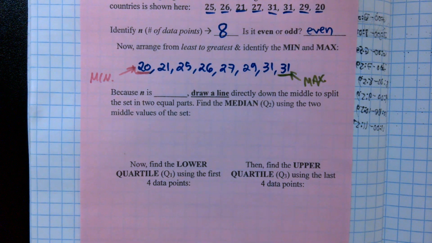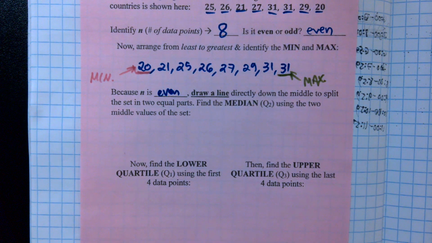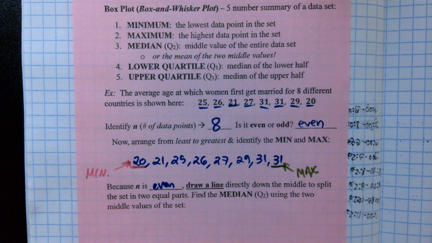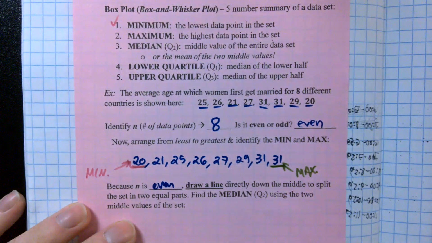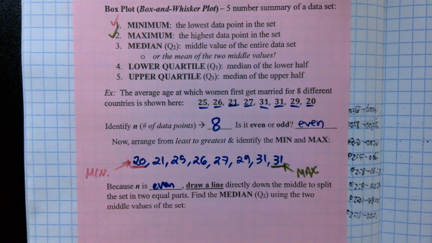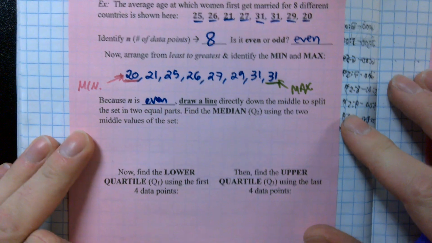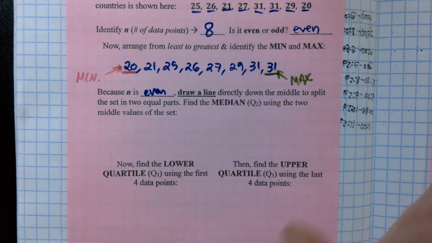Okay? Now, because we said N is even, right, if I go back up to my 5-number summary, I found the minimum, I found the maximum. What should I find next? The median. Well, if I have an even number of data points, I can't just find a middle point, right?